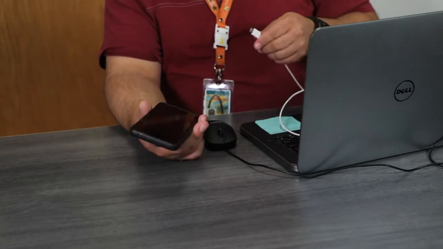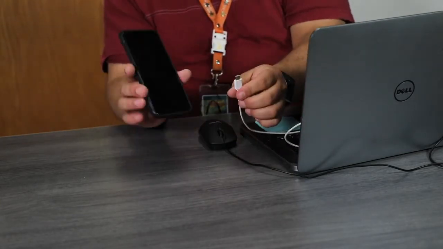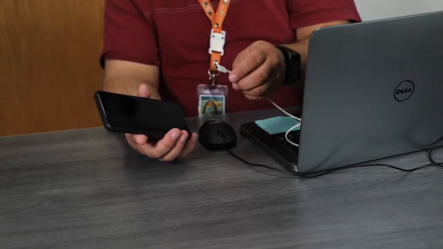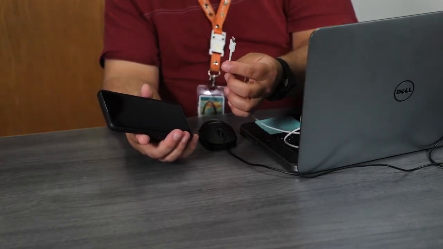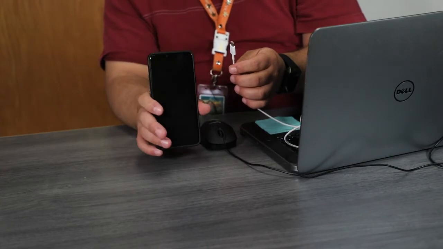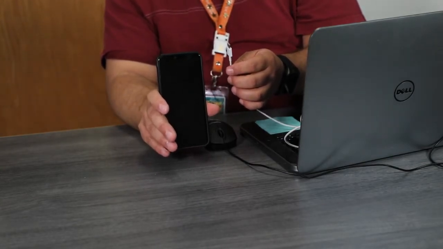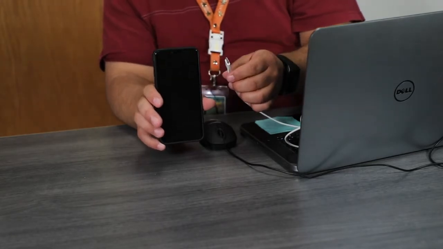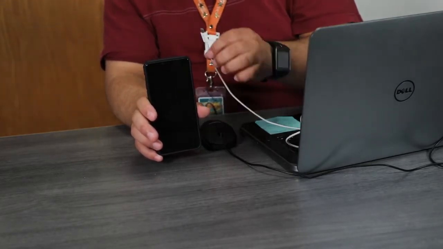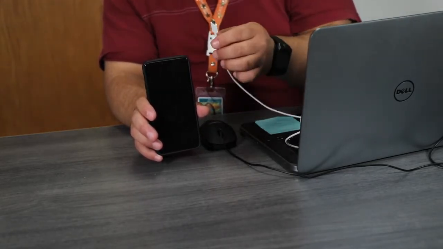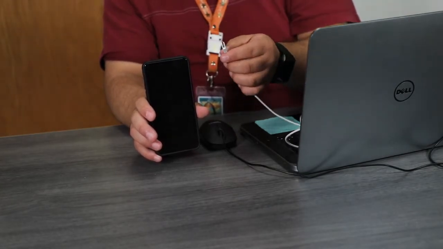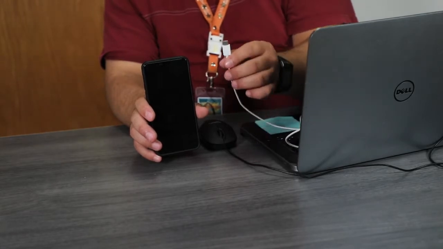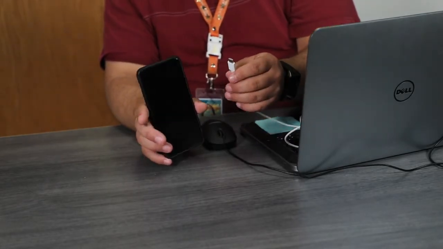So to plug things in, you just take your cable that came with your device, or if you need to get a replacement, that's fine too, but make sure it's capable of transferring information. The one that came with your phone or tablet to begin with is going to be capable of transferring information. If you buy a replacement cable for whatever reason, do make sure it's capable of doing that, because sometimes you buy these cables and all they do is charge, and you don't need that. You need it to transfer.